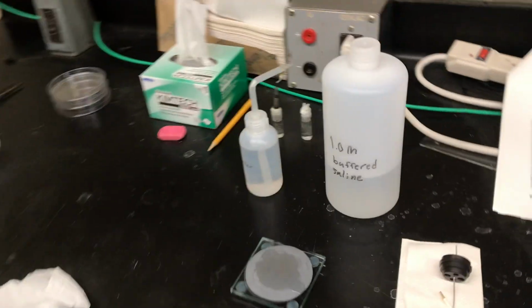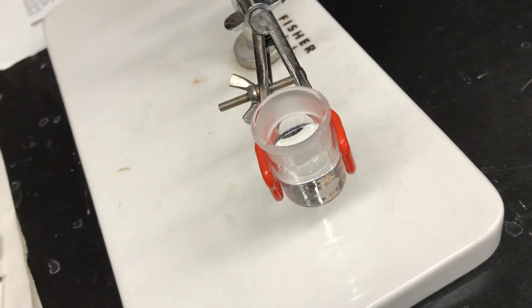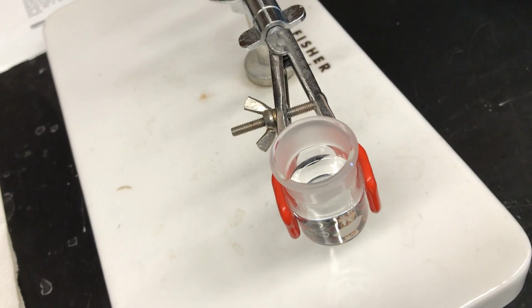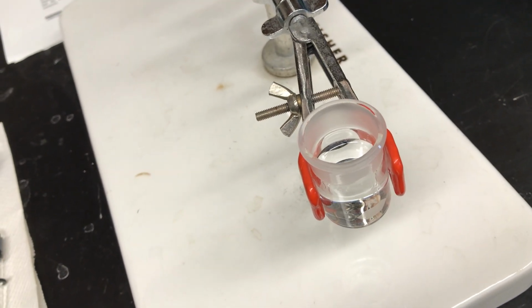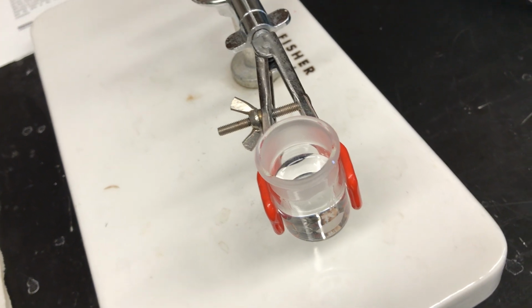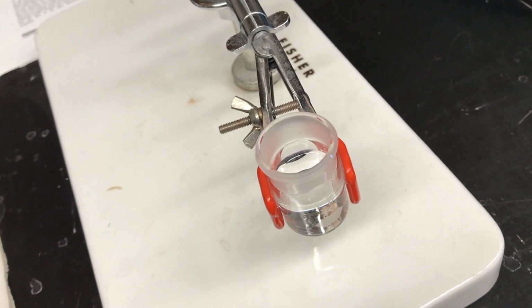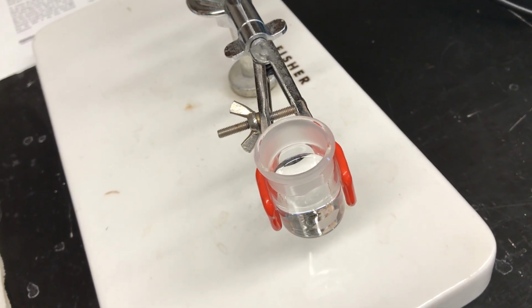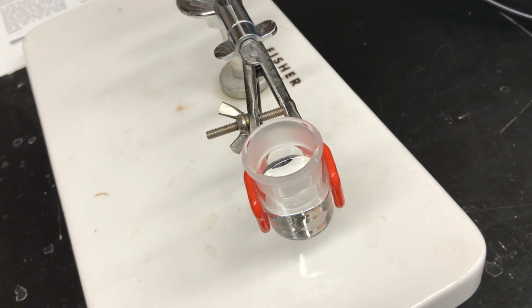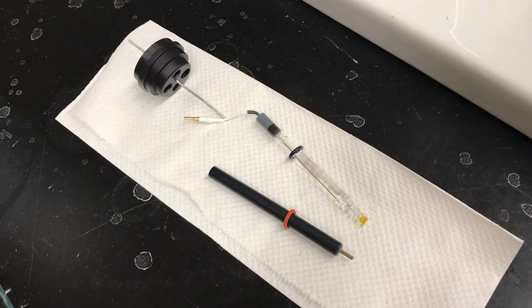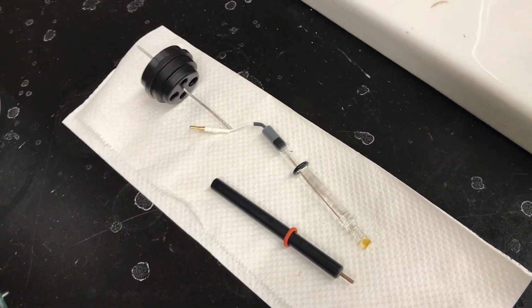Now at this point, I'm going to come back around to the electrochemical cell itself. Now the cell, of course, is going to be in a container. And the container right now holds the 1 molar buffered saline solution. So we're going to run a cyclic voltammogram on that to determine what the background voltammetry is going to look like. Now to do this, I have to set up the 3 electrodes in my 3 electrode cell.